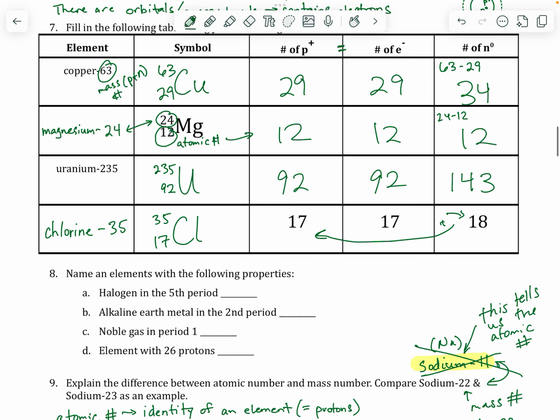This next part, hopefully you have the colored periodic table in because that is going to help you a lot with how we color-coded these.